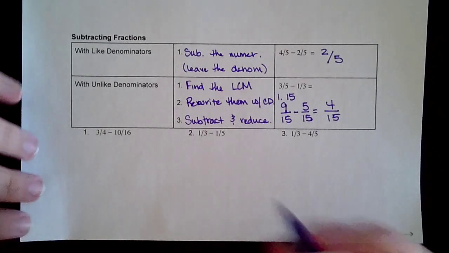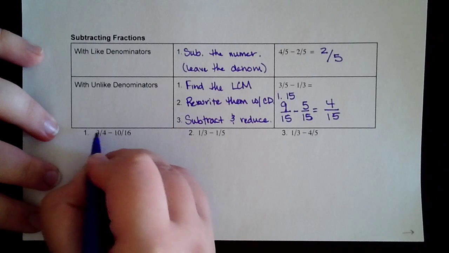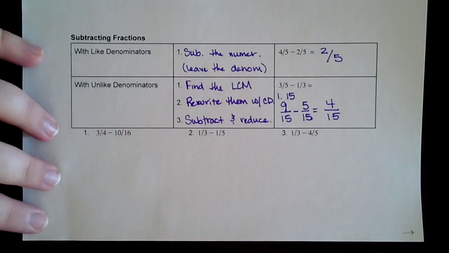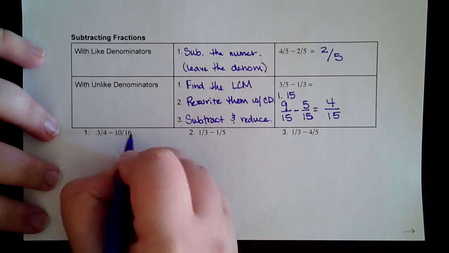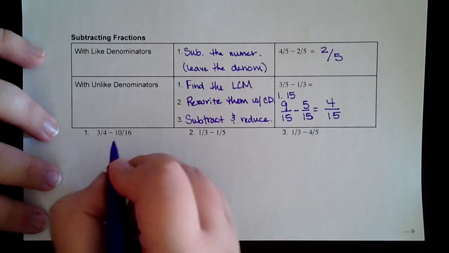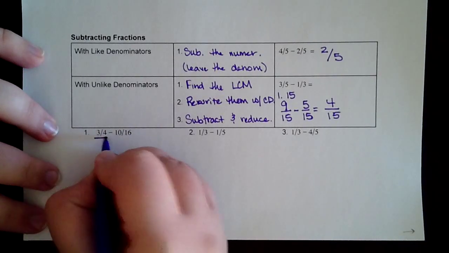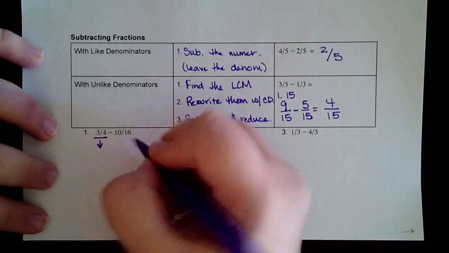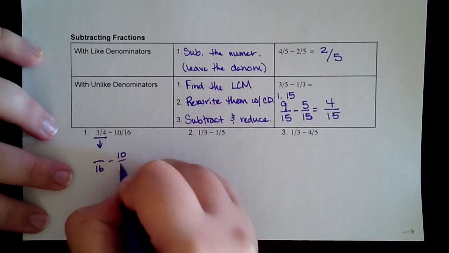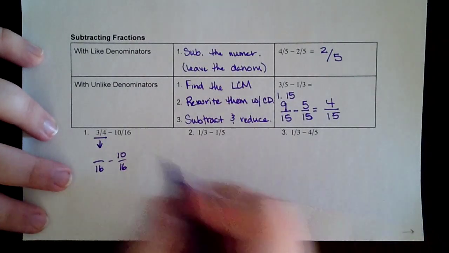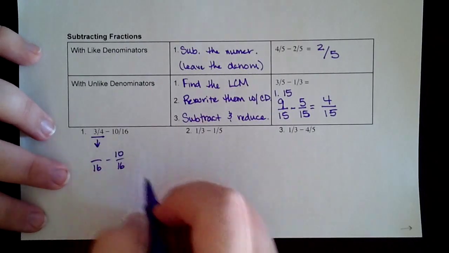All right. Hopefully you were able to pause the video. This one starts off 3/4 minus 10/16. I'm going to start skipping a few of those steps. I think we're ready for that. I notice right away 4 and 16, they're unlike denominators. However, because 16 is a multiple of 4, I only really have to change this fraction to be one that is divided by 16, because then I can leave the second fraction alone. I could also reduce this fraction and try something that way, but this is the fastest method in my mind.